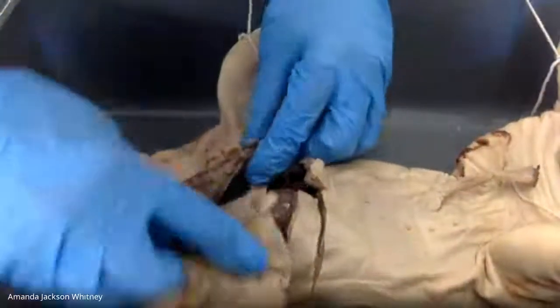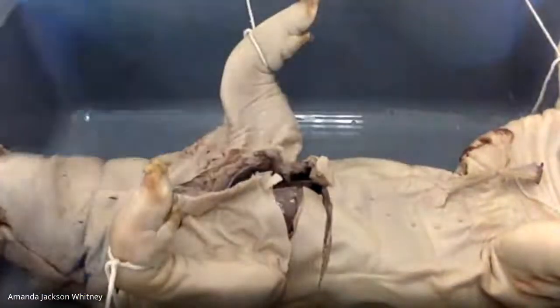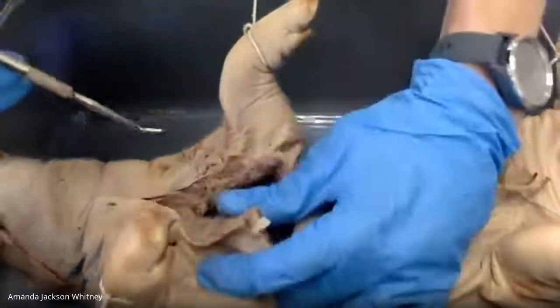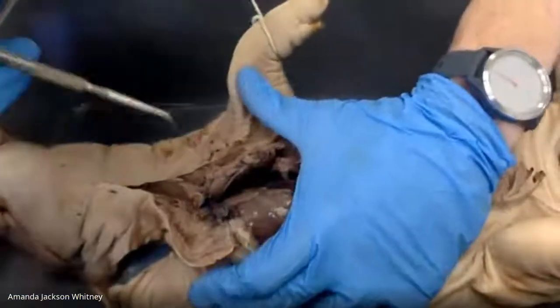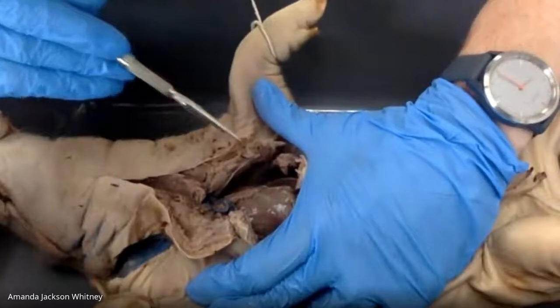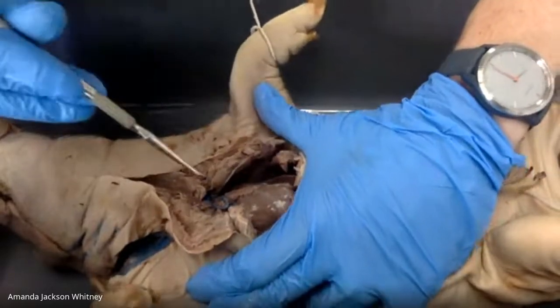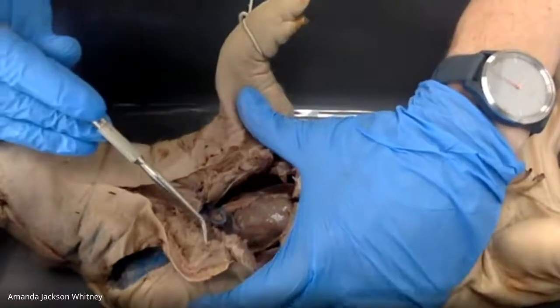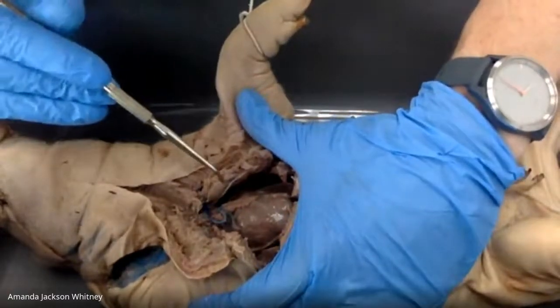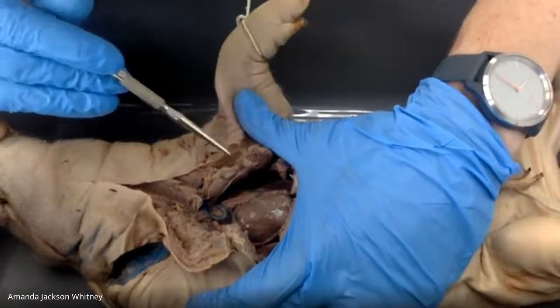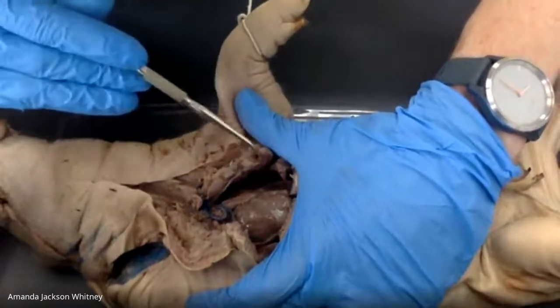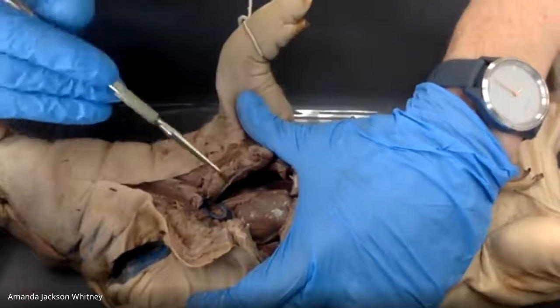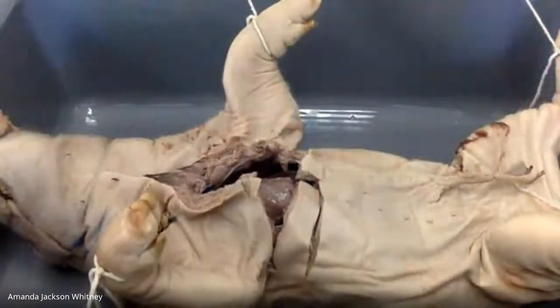So you might be able to see here, these are the ribs. Okay, so these right here are the ribs, and then in between the ribs, you can see that intercostal muscle. It's kind of hard to see which direction they're running right now, but that would help to tell us which are the internal intercostals and which are the external intercostals.